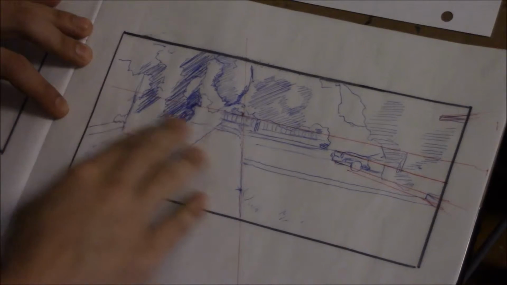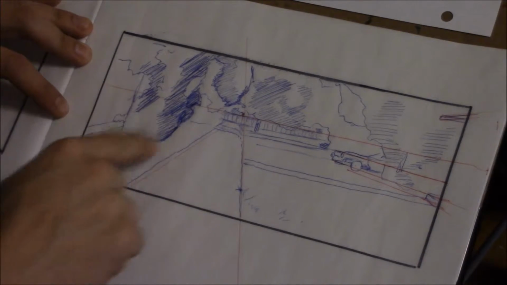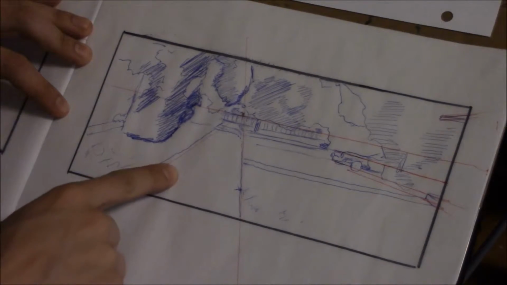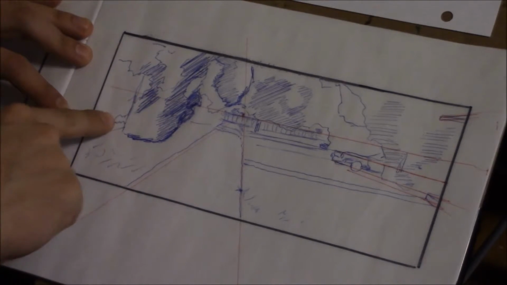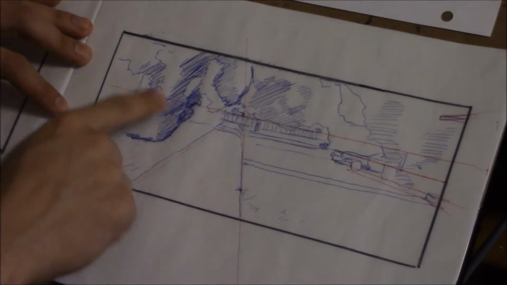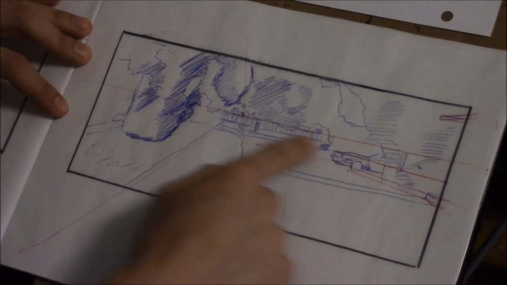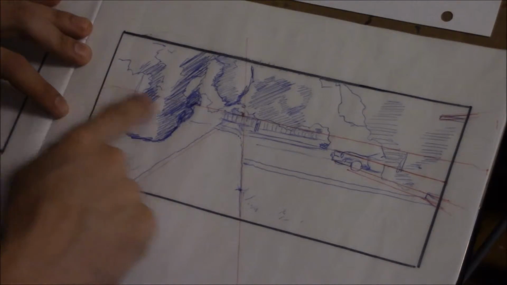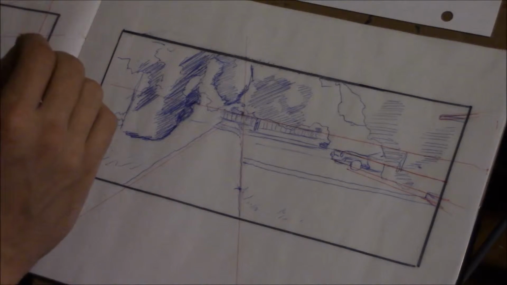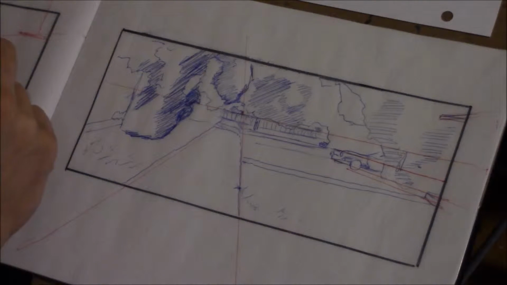And we have our environment laid out. The red lines indicate lines of perspective. The blue lines are elements of the environment like the grass, the sidewalk, the foliage of the trees, this fence going along the eye level, the eye line. And that's another thing to be very important to remember.